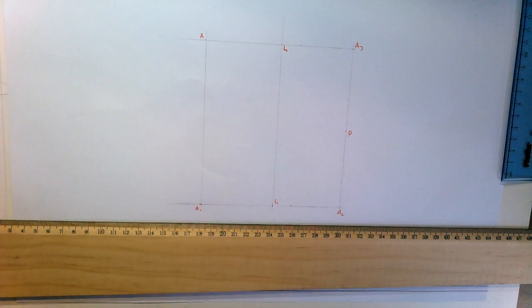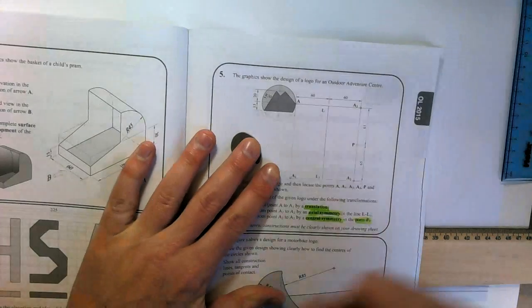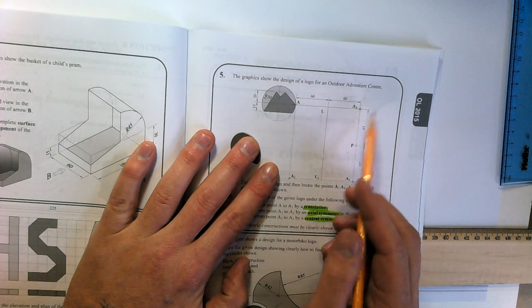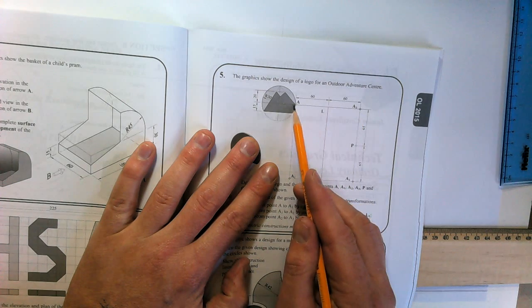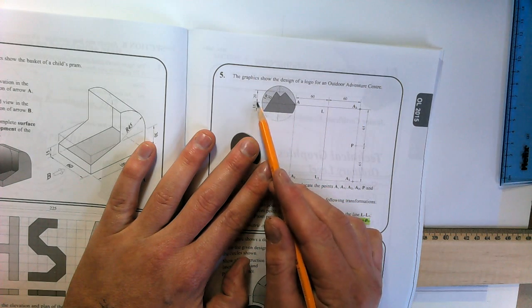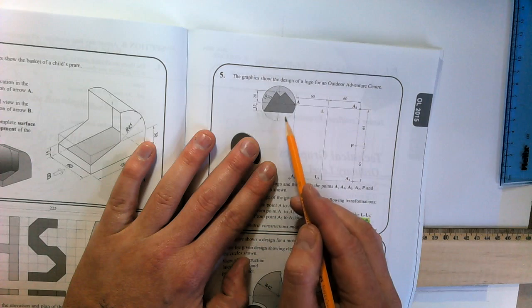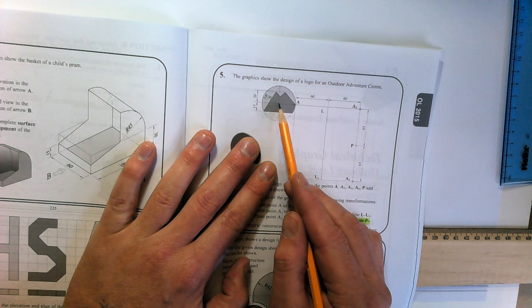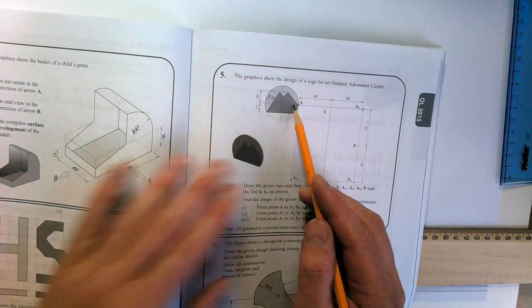Now for the logo. So we're looking at it here. We can extend A3 through A2. If it's radius 30, set our compass at 30, put it on A and mark it off here, and that will give us the center point of our logo. So let's do that.